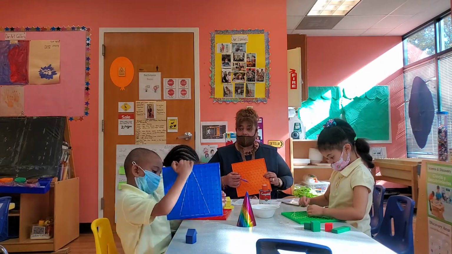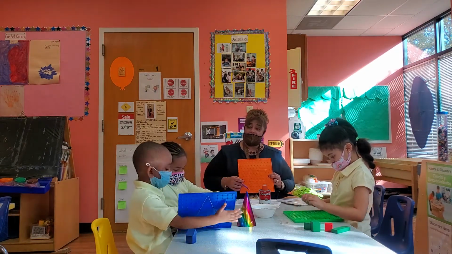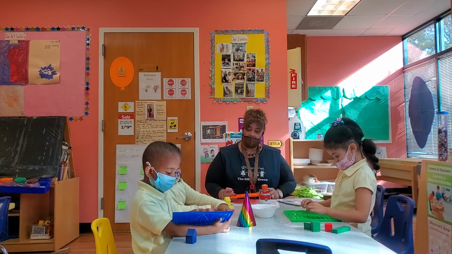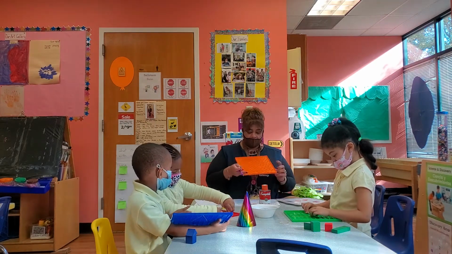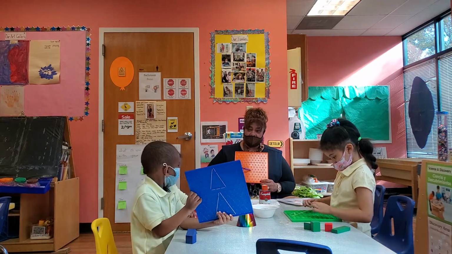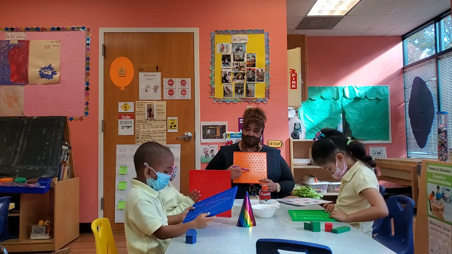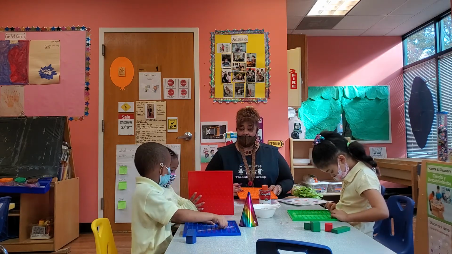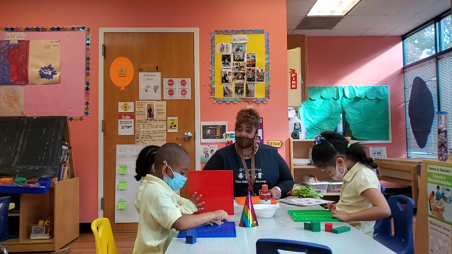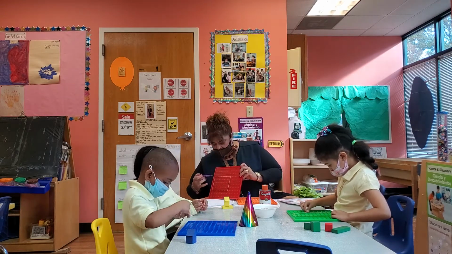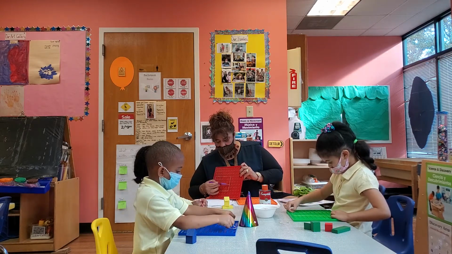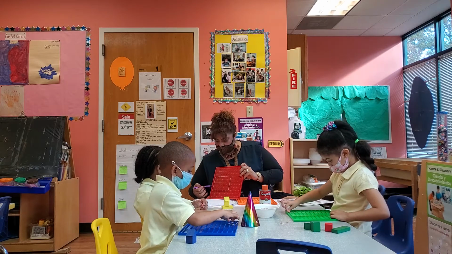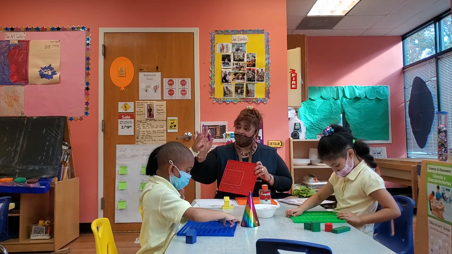Look, Miss Roxy. You made how many triangles? 1, 2. 2 triangles. Now, can you make a rectangle like Miss Roxy did? Alright. Wow, Janaya, you made a rectangle. How many sides does your rectangle have? 1, 2, 3, 4. High five, your rectangle has 4 sides.